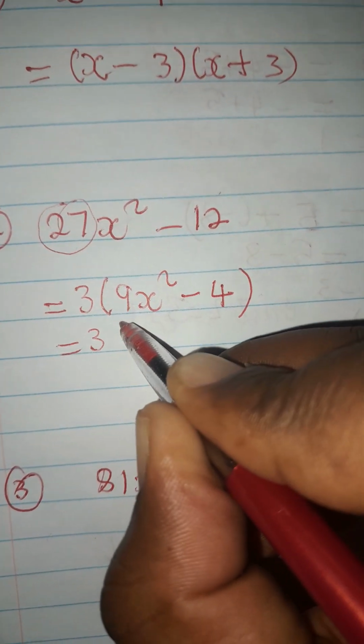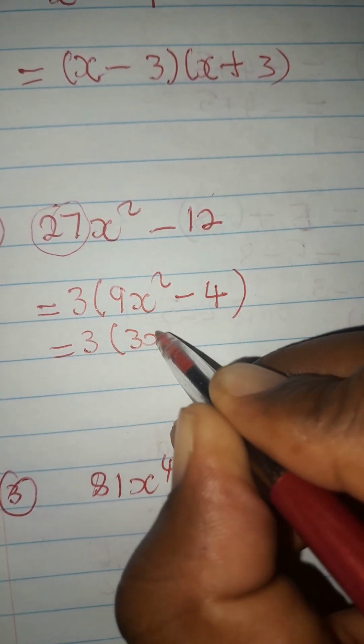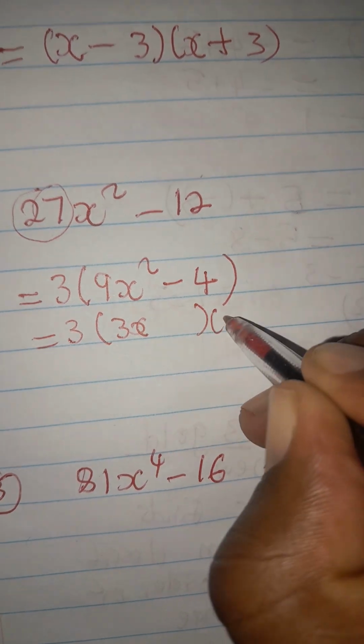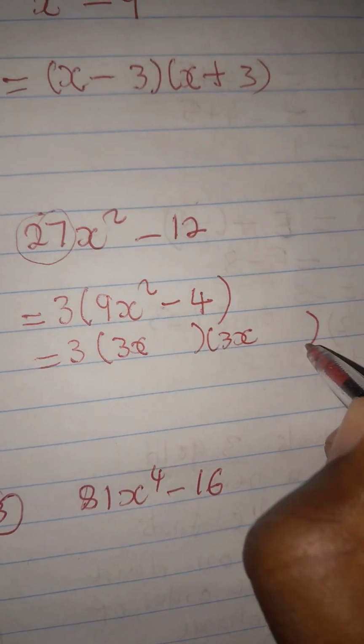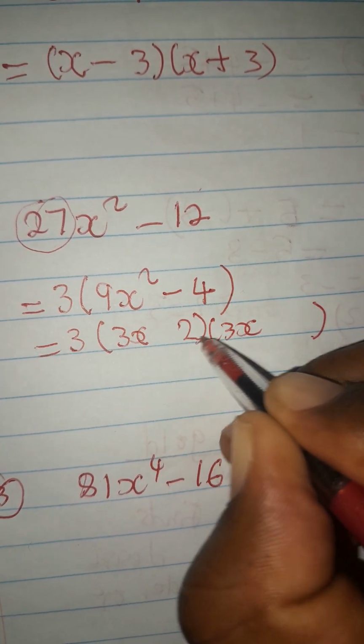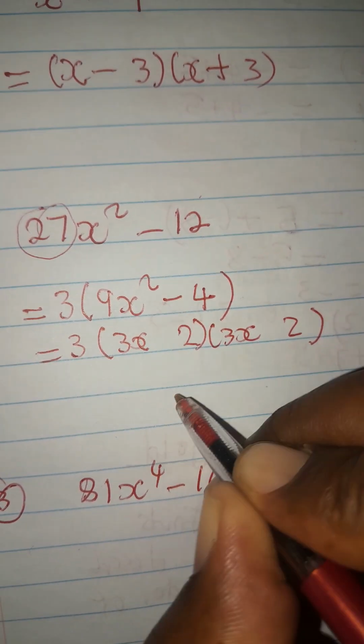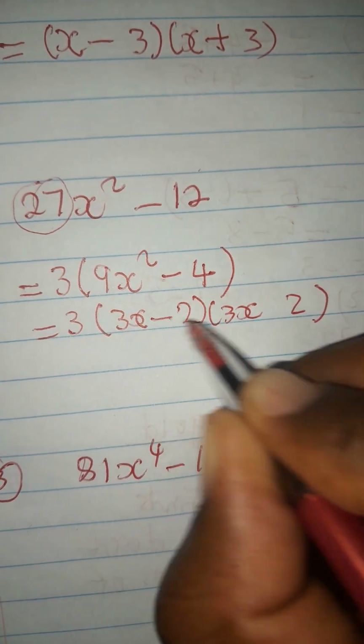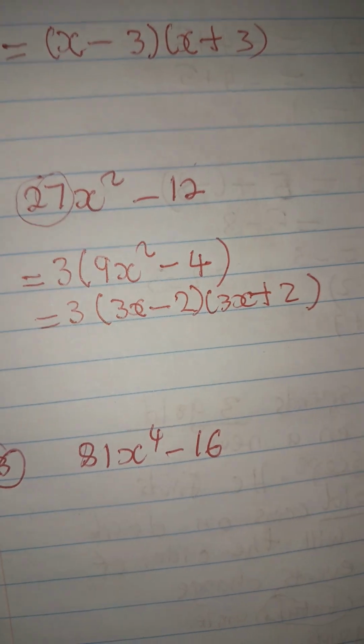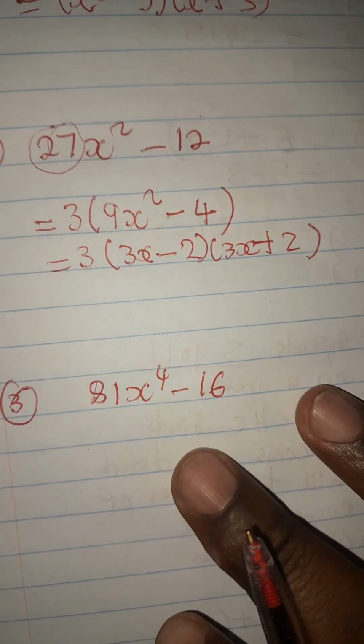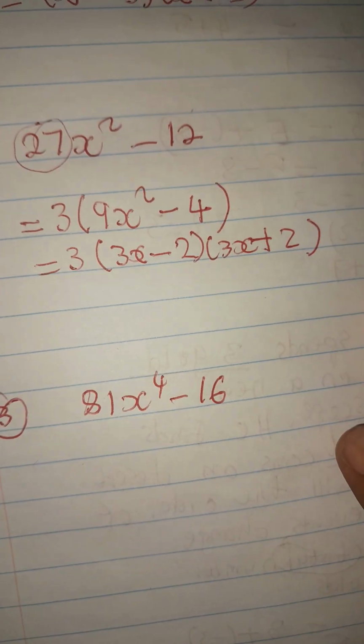So what are we going to do? We are going to factorize. What are the factors of 9x squared? It's 3x and 3x. The factors of 4 are going to be 2 and 2. What about the signs? The signs will be different. We're going to have a minus and also a plus. Okay, let's go to our last question.